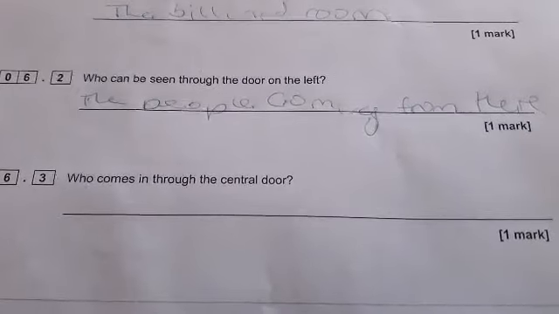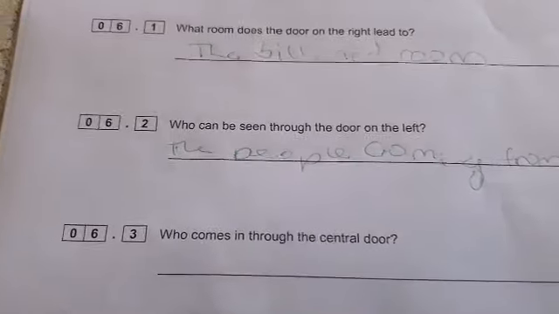Okay, and the last question is from this section: who comes through the central door?